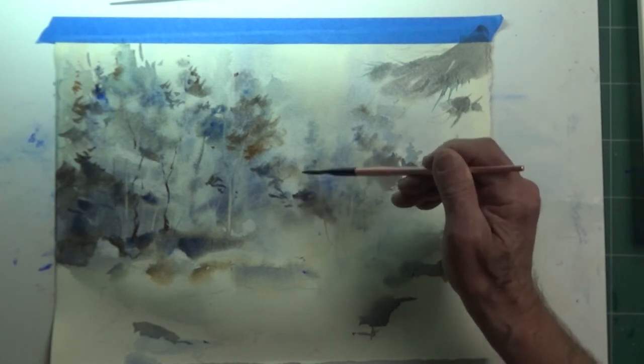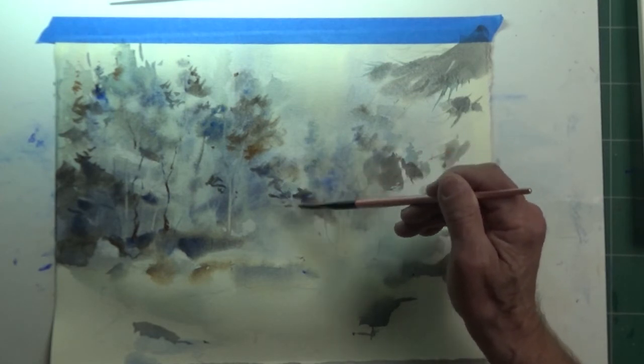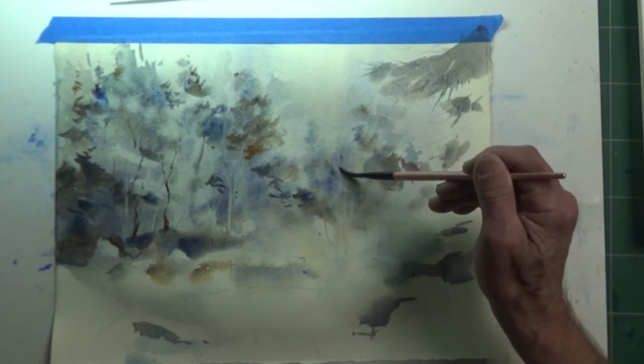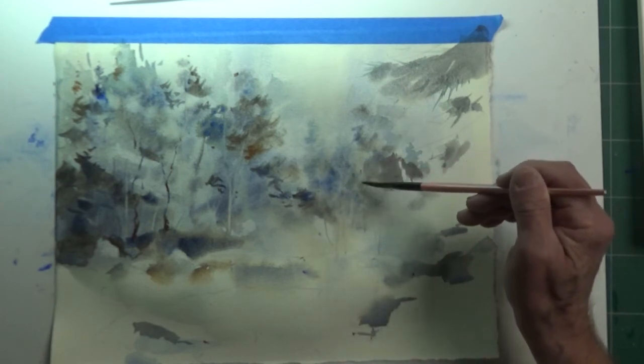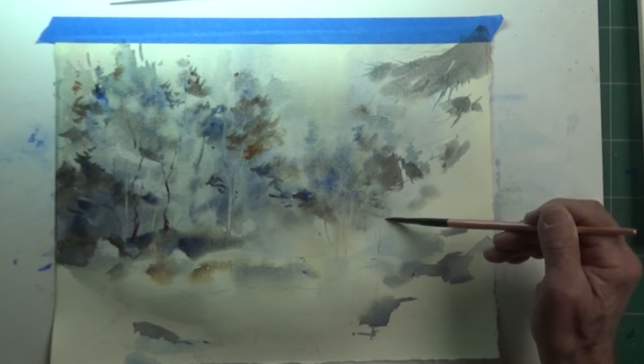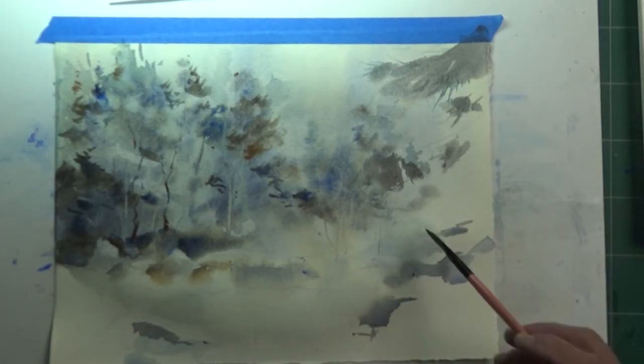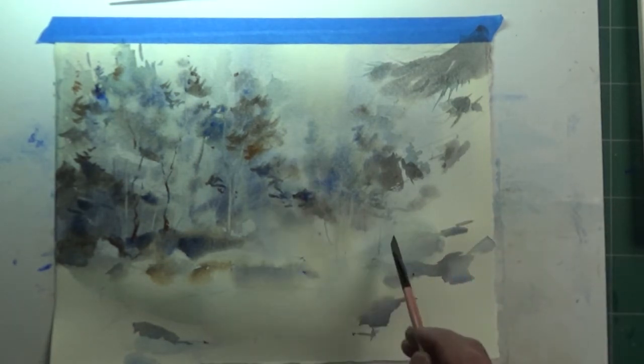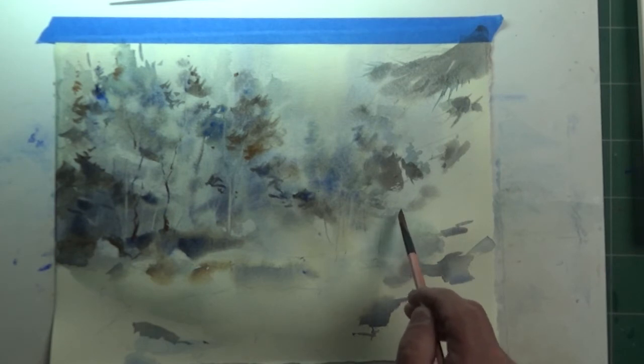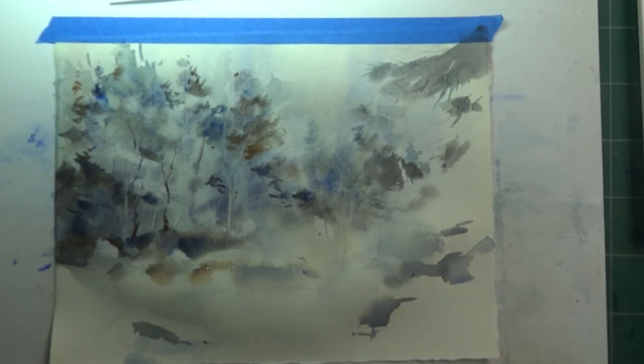See, this is still wet. Now I'm coming over here to a drier area. You see the difference in the mark. When you put wet onto dry, the mark is going to hold.